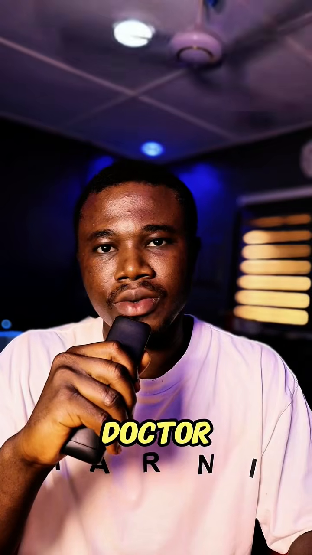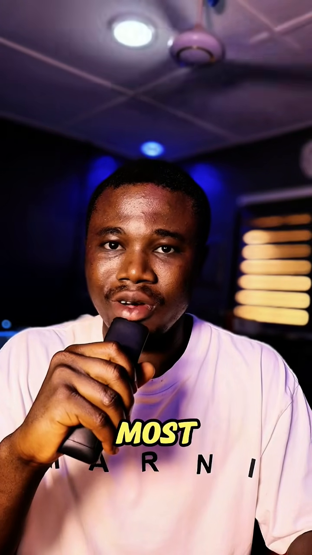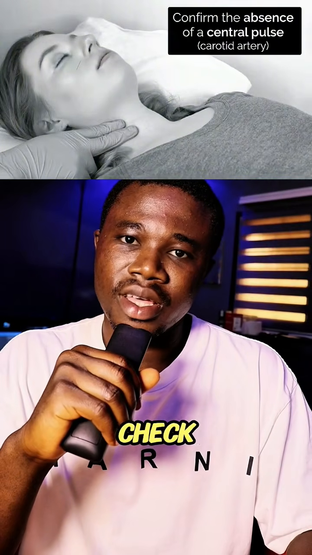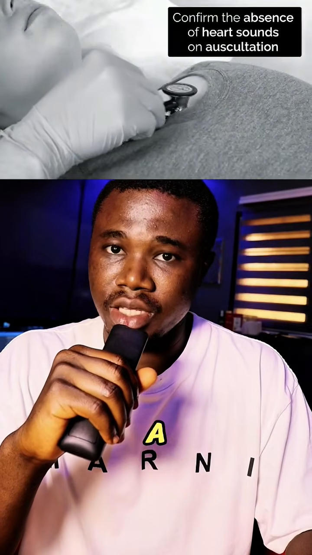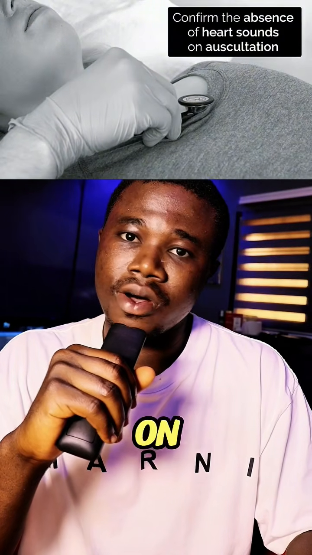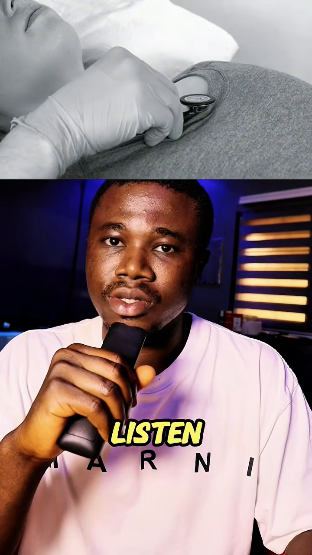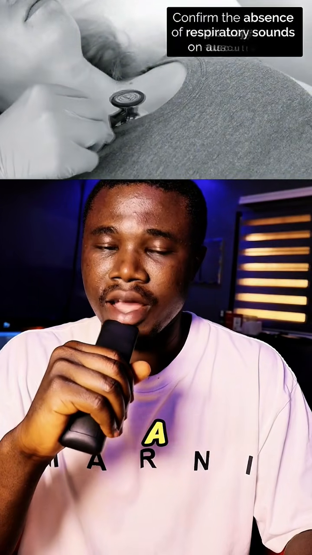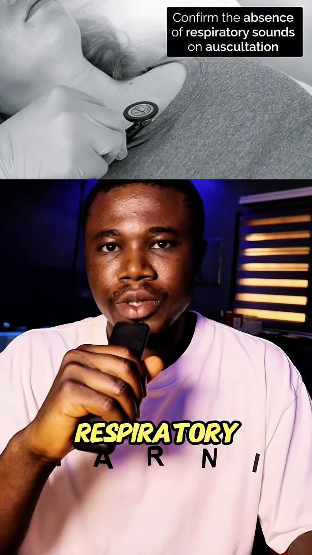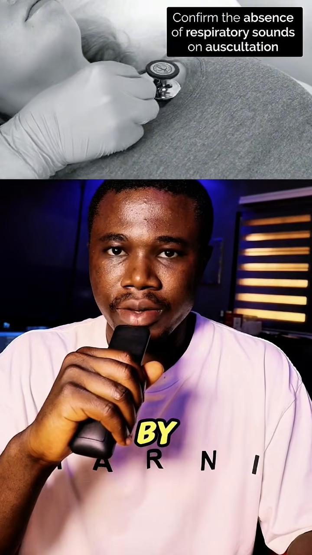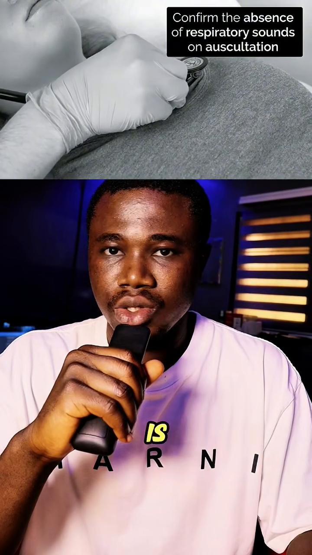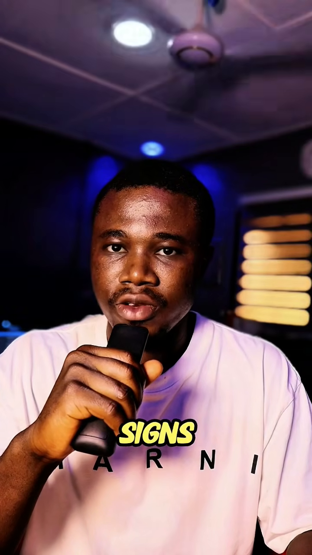First of all, the doctor will check for central pulse. Most often it is the carotid pulse. Then again, the doctor will check for heart sounds, also by auscultation with a stethoscope placed on the chest to listen to the heart, whether there is a heartbeat or not. Respiratory sound is also checked by auscultation. That is also important to check for any signs of breathing.